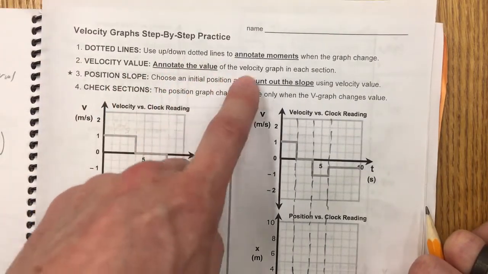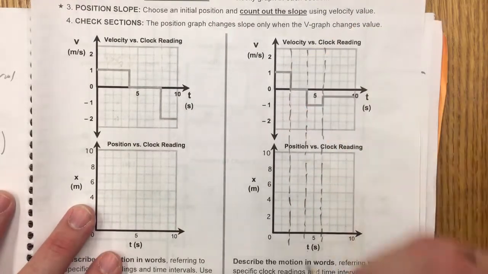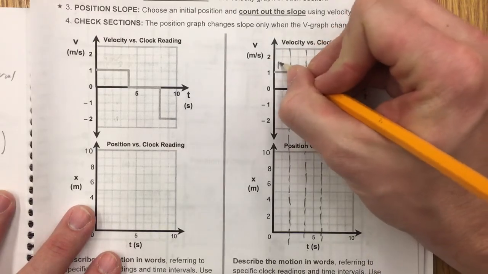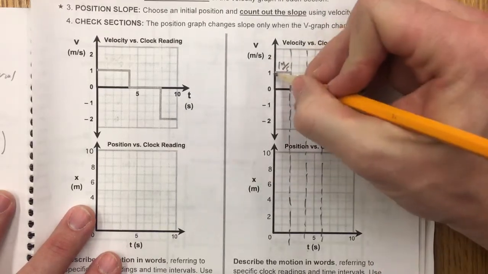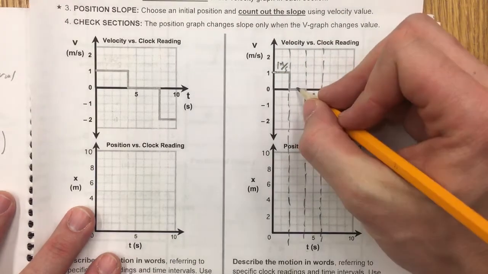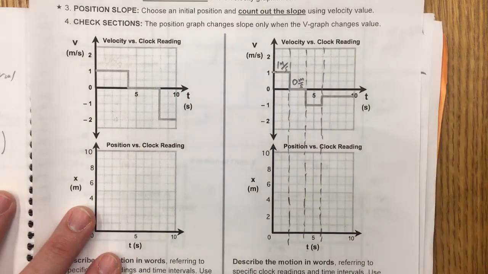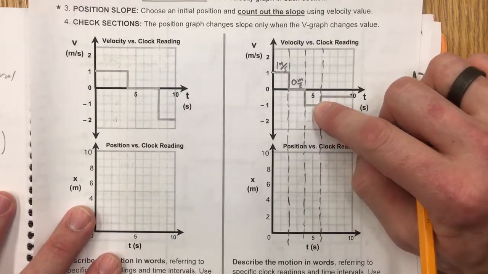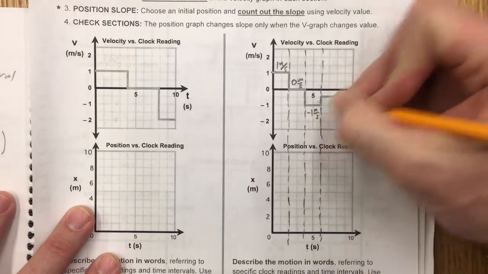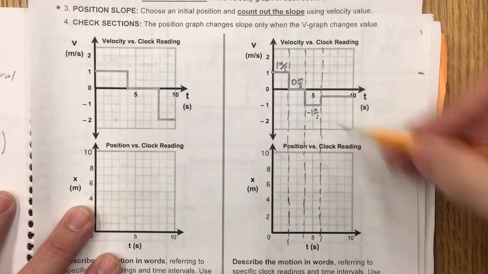Step 2. Annotate the velocity value. Annotate the value of the velocity graph in each section. So that means actually write down the velocity value with units. The velocity value here is 1 meter per second. I can see it. The value of the graph is 1 meter per second. The value of the velocity graph here is 0 meters per second. The velocity value here is -1 meter per second.